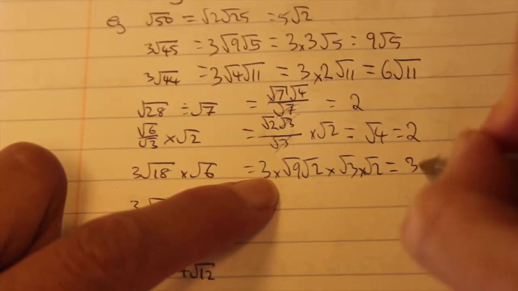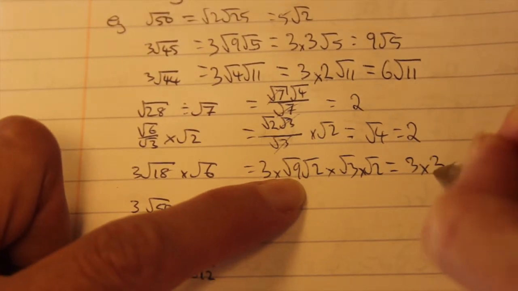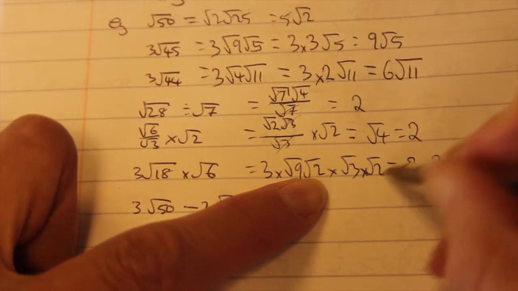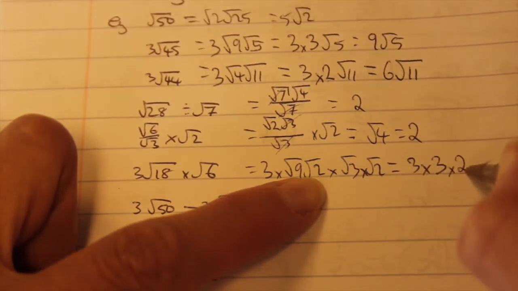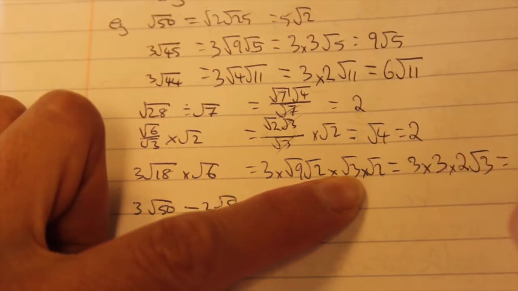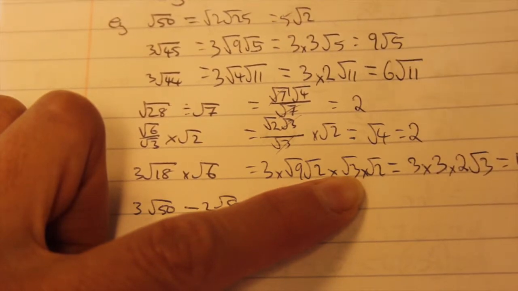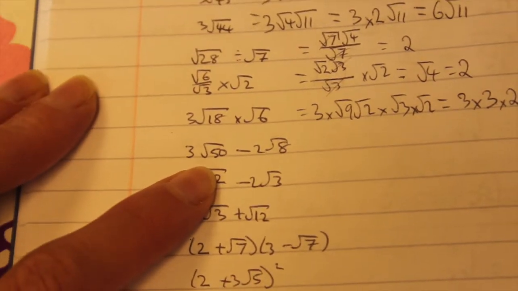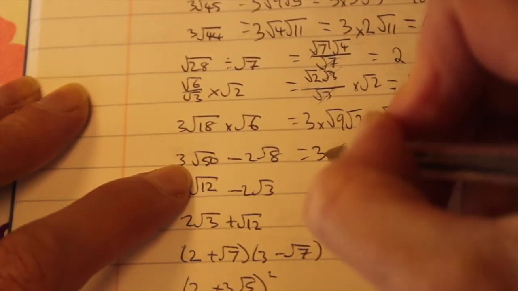So it's 3 times root 9 is 3. Root 2 times root 2 is root 4, which is an ordinary 2. And then you're left with that root 3. So 3 times 3 is 9 times 2 is 18, root 3. Now, this one here, you've got an ordinary 3.